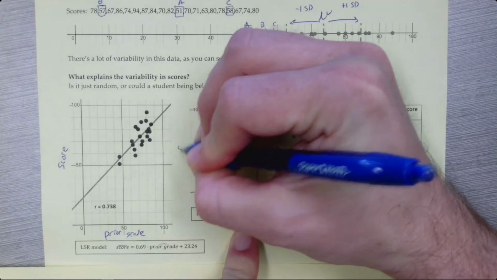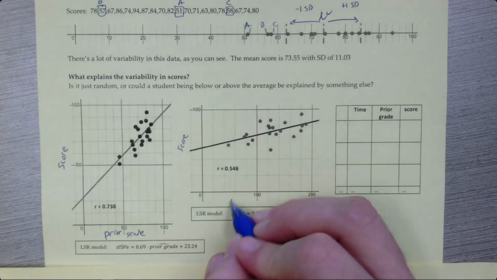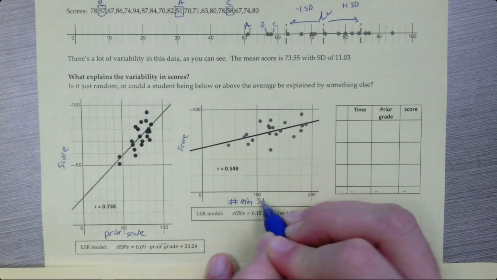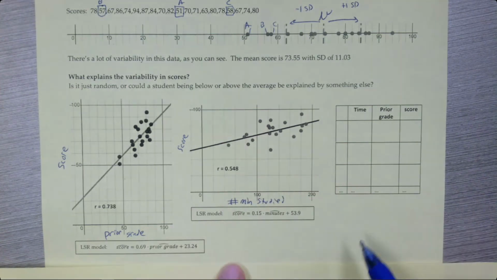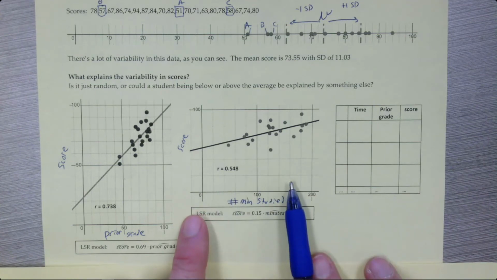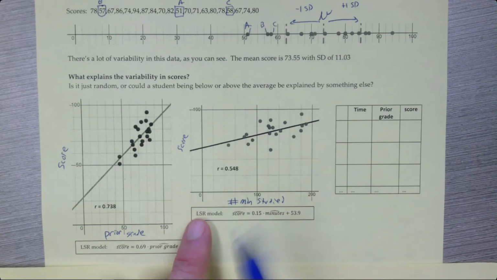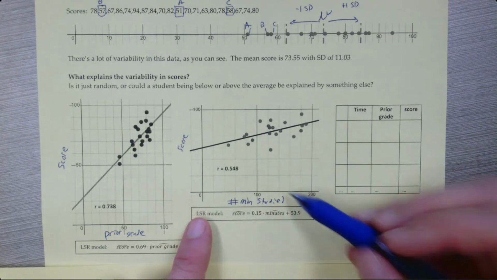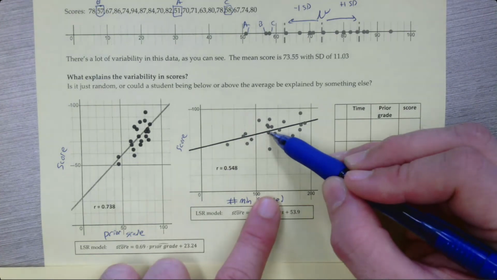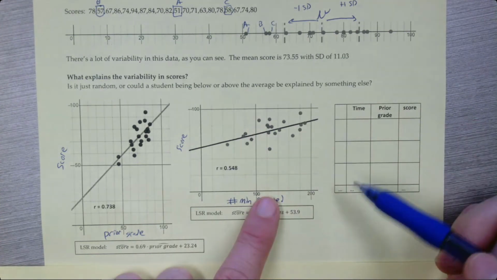So here it's the same response variable, the score on this test. Here it's the number of minutes studied. And again, there's this positive relationship. In general, students who studied more minutes are scoring higher on the test. But again, it's not explaining all of the variability. Like this student looks like they scored way below what we would have predicted just based on minutes studied.